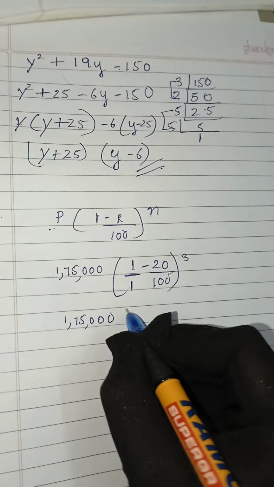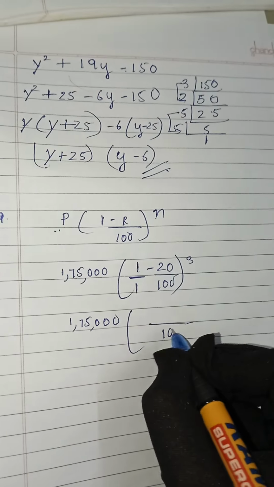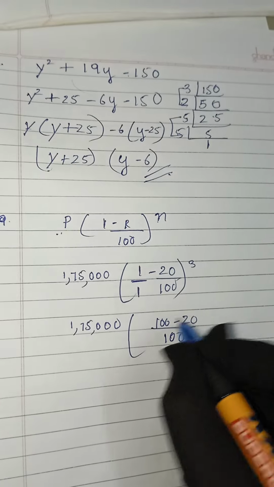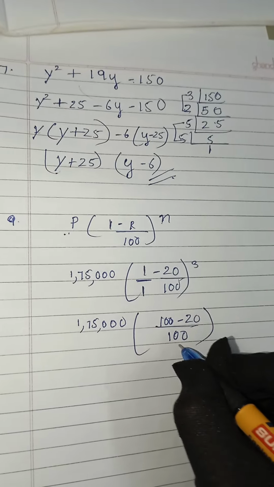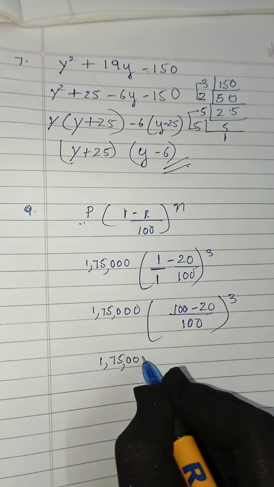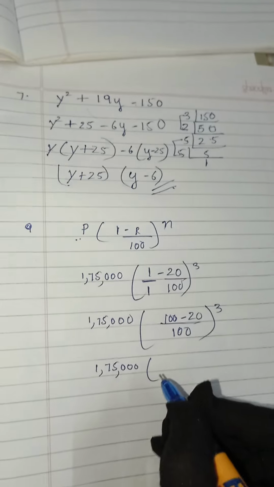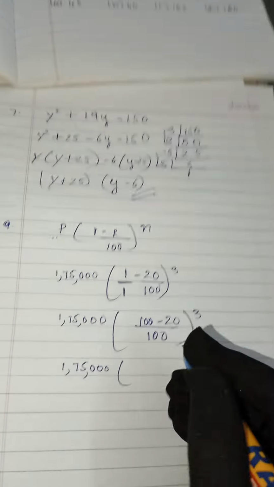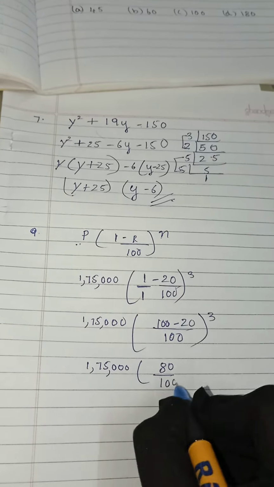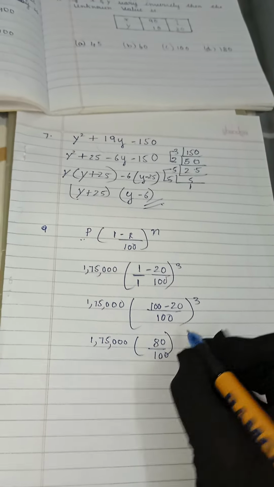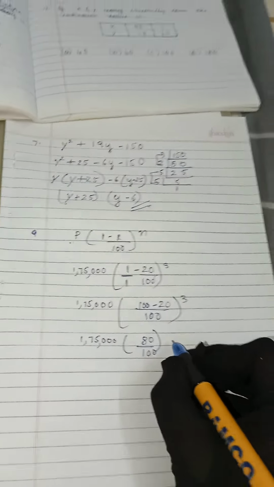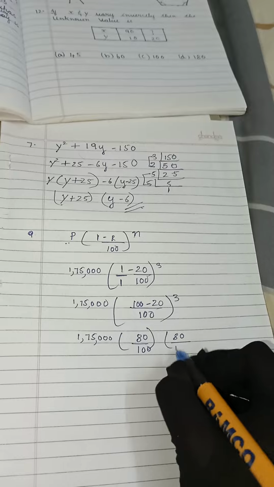Now we'll take the LCM. 1 and 100, you'll get 100 itself. 1 into 100 is 100. Minus 20 into 1 gives you 20. That's all. 100 minus 20 divided by 100. So 1,75,000 as it is, and here 100 minus 20. 100 minus 20 is how much? 80. 80 by 100. See, they are telling thrice. Instead of putting 3, we'll put thrice. We will do the same thing thrice. So 80 by 100, we'll write it thrice.